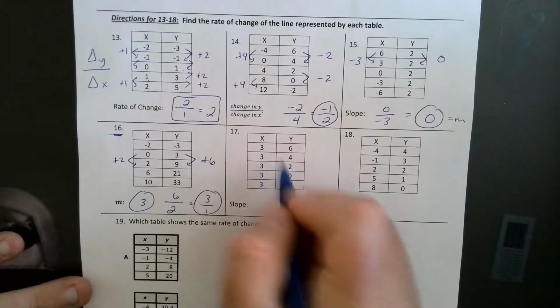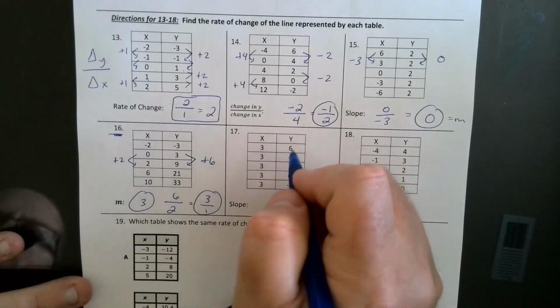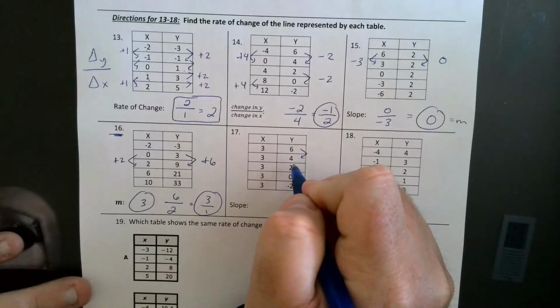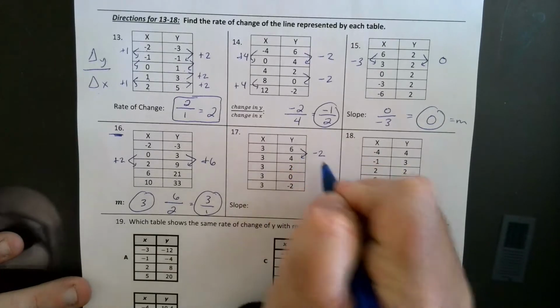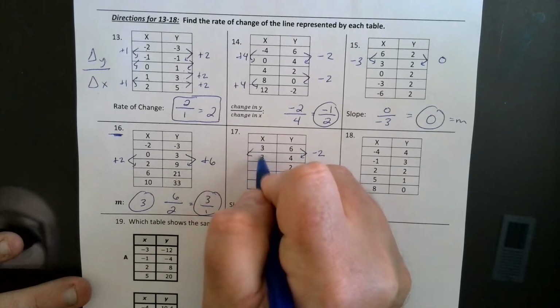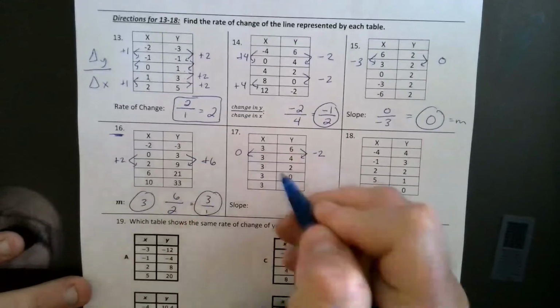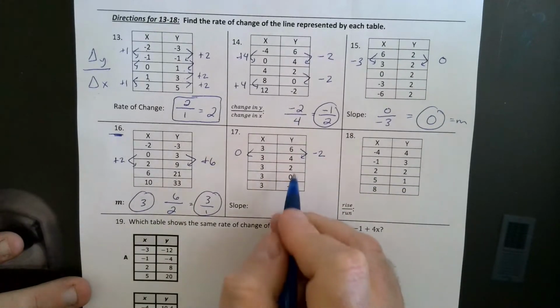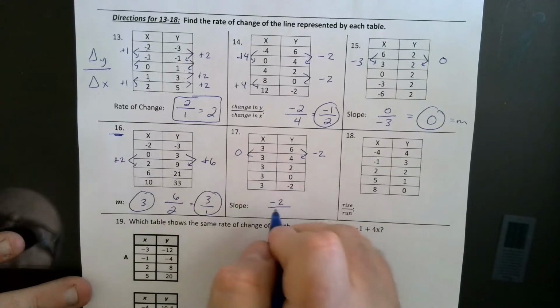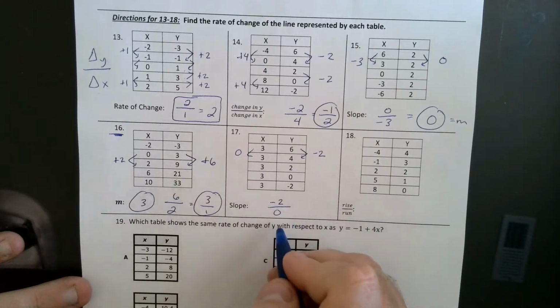Let's look at 17. Okay, so my change in y, we are getting smaller. We went from 6 to 4, which is a negative 2. My change in x is from 3 to 3, which is a change of 0. So once again, it's the change in y over the change in x. So we get negative 2 over 0.